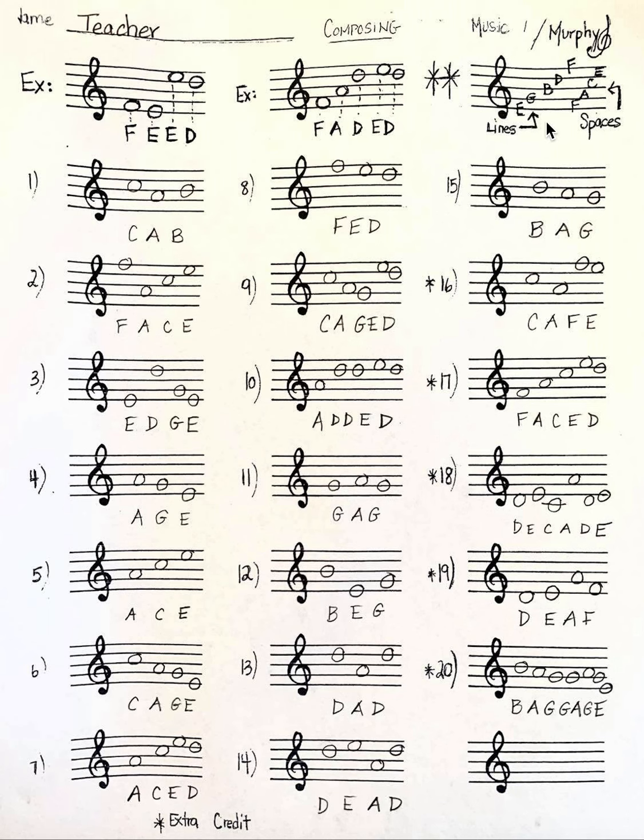So look up on top, just a quick review. The lines in the treble clef. Here's your treble clef at the beginning of your staff. The staff is 5 lines and 4 spaces. The lines are line 1, E, line 2, G, line 3, B, line 4, D, and line 5, F. So E, G, B, D, F, or the saying, every good boy does fine, whatever you want to remember the lines.